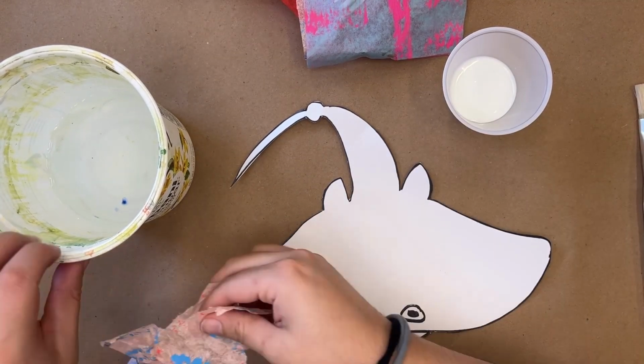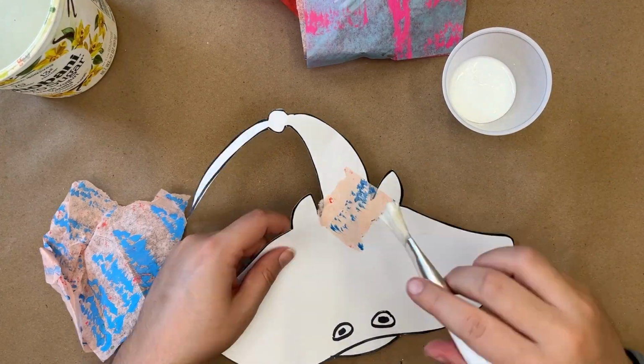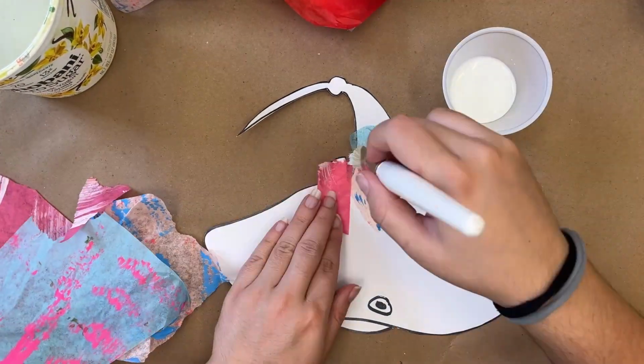Tear off a piece of tissue paper, place down on your animal, and apply Mod Podge directly on top of the paper. Continue applying pieces of paper.